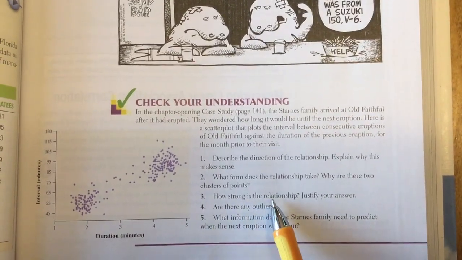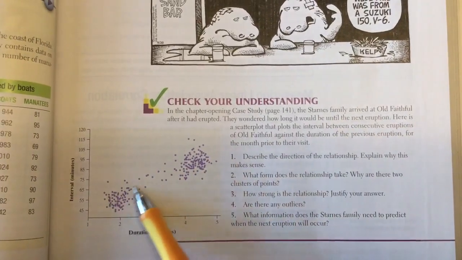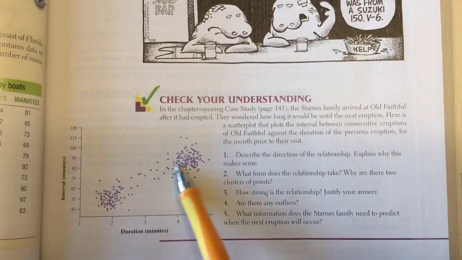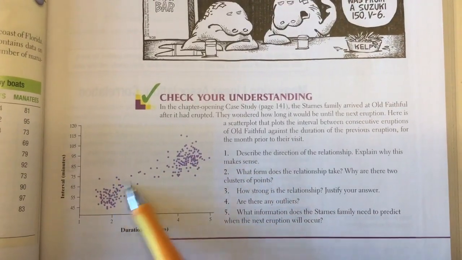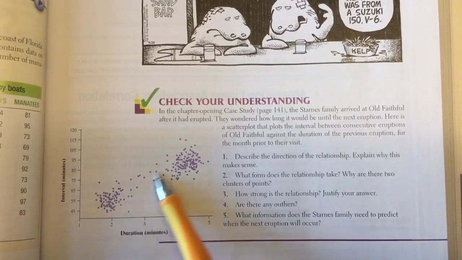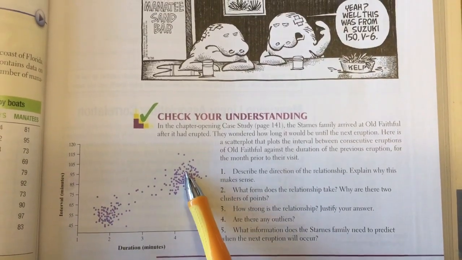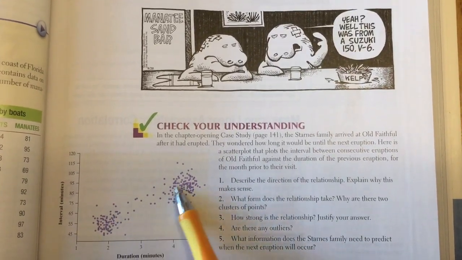Question 3, how strong is the relationship? We'll quantify this coming up, but if I draw that line, it's fairly strong. The dots don't make a straight line, so it's not super strong, but I would say it's fairly strong, because the dots are in a linear form. They're not super tight, they're not all along that imaginary line, but they're somewhat close.